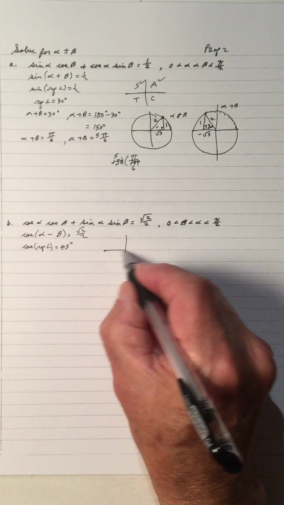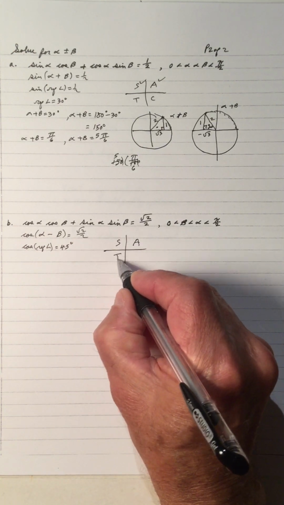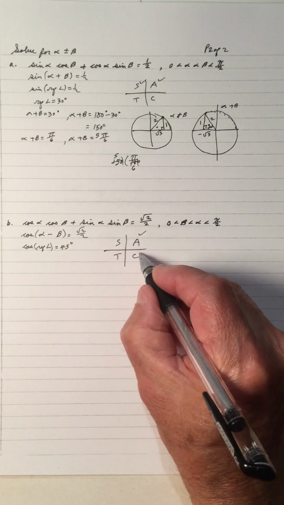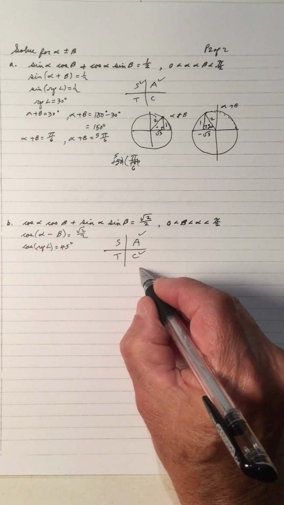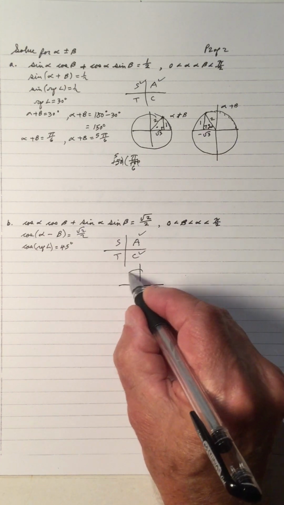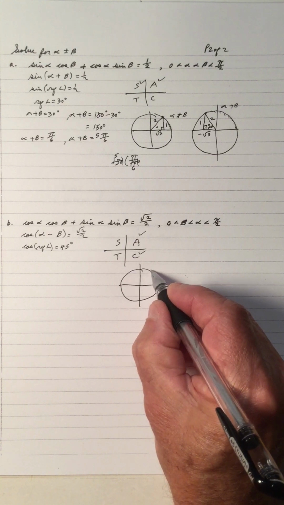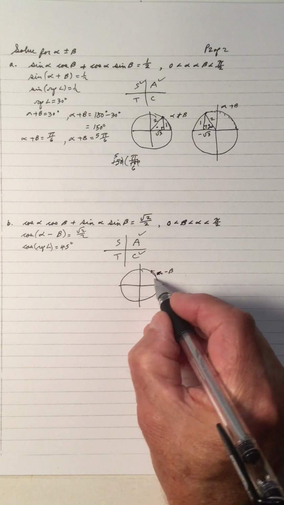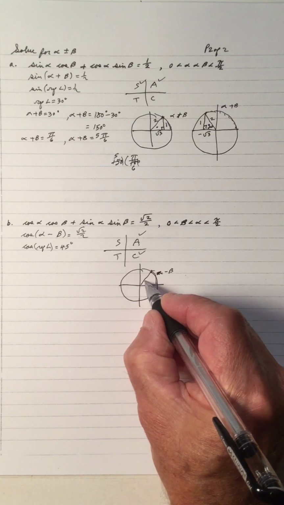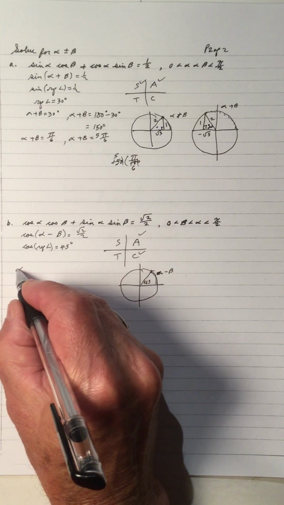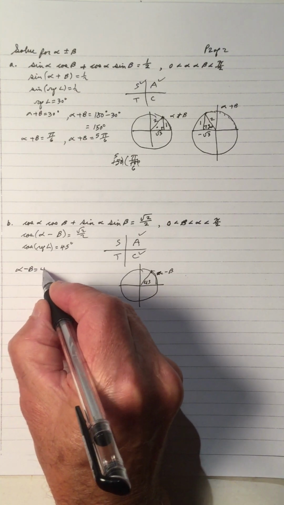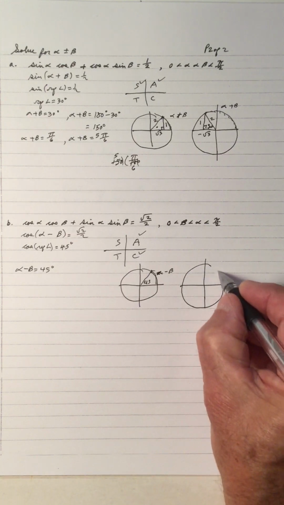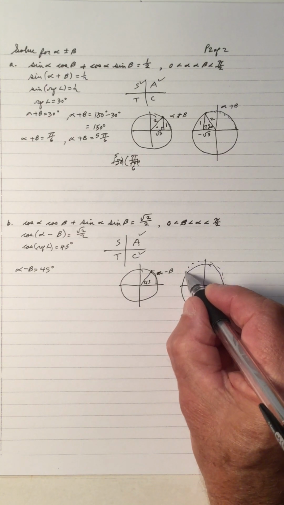So it's add sugar to coffee. Again, cos is positive in quadrants 1 and 4. So we draw it in number 1. In number 1, that's alpha minus beta, so that's a 45-degree angle. So alpha minus beta in the first quadrant is 45, and we also have it rotating around to quadrant 4, all the way around here.